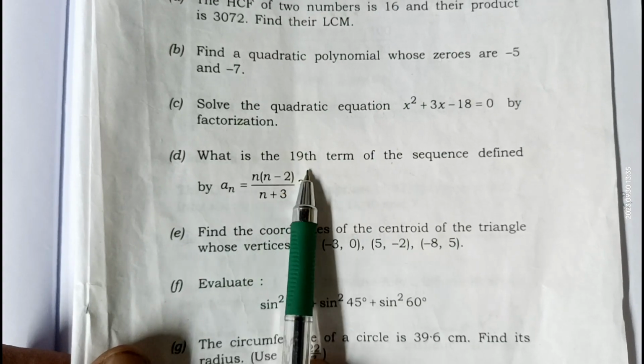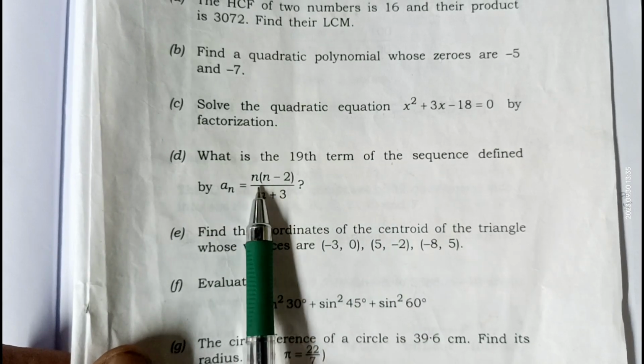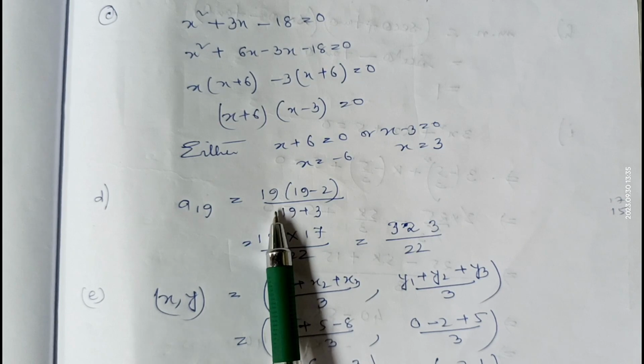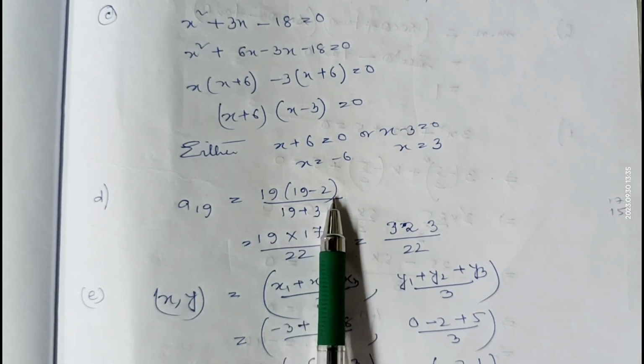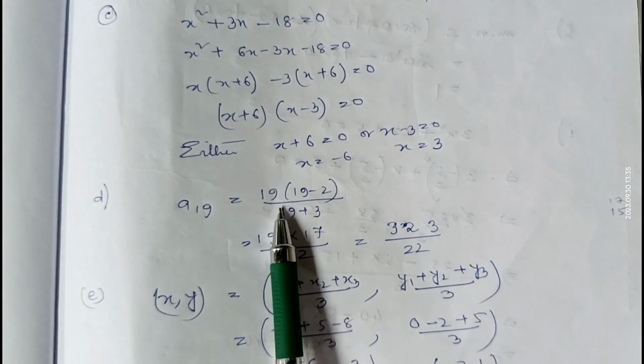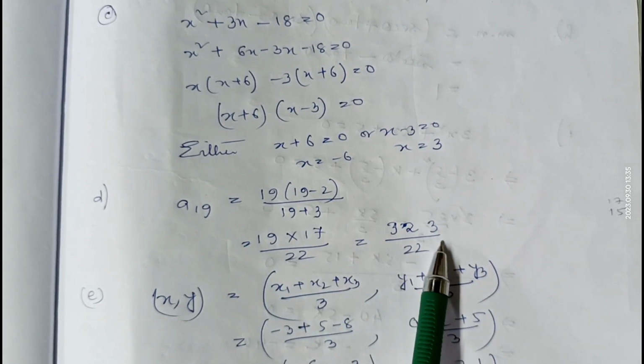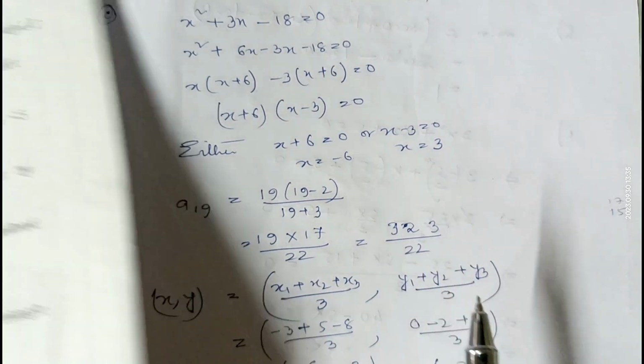Question number D, we have to find the 19th term of the sequence whose nth term is n minus 2 by n plus 3. So here n is 19. So it will be 19 minus 2 by 19 plus 3. 19 into 17 by 22. So it will be 323 by 22.